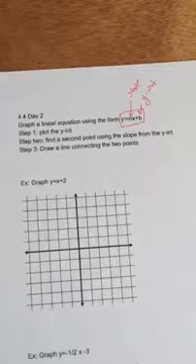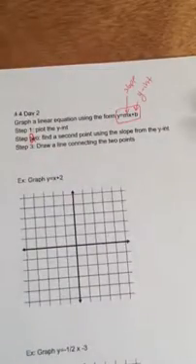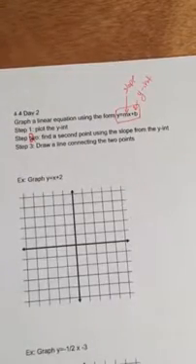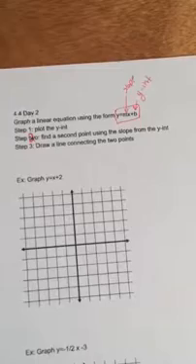Step 2, find a second point. I don't know why this is a word 2 instead of a symbol 2. Find a second point using the slope from the y-intercept and then draw a line connecting the 2 points. Again, you only need 2 points to graph a linear equation.